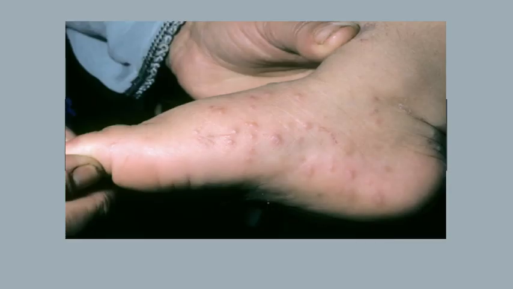Here you see hand, foot, and mouth disease. It's a syndrome characterized by a mucous membranous rash and a maculopapular or vesicular rash of the hands and feet, and possibly other locations. Hand, foot, and mouth disease is one of the most recognizable viral rashes in children and adults.